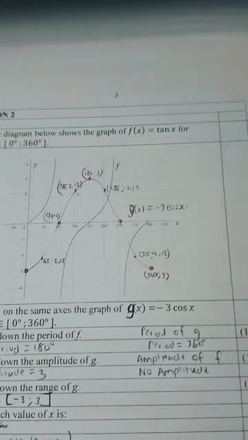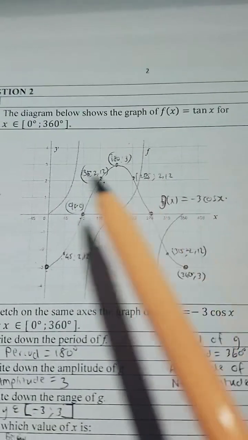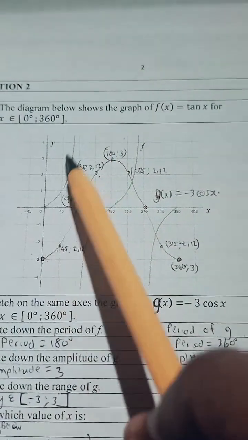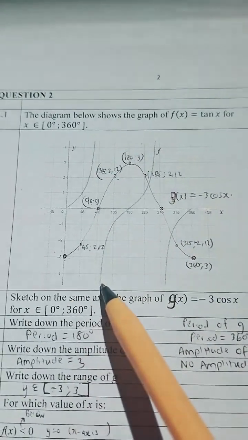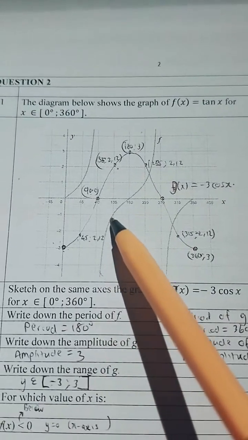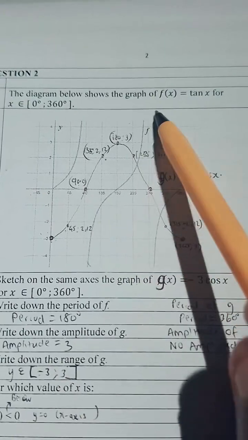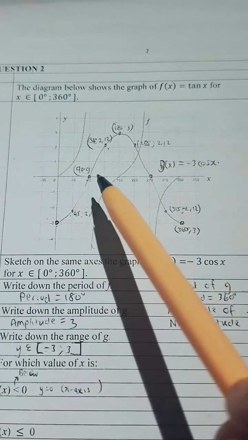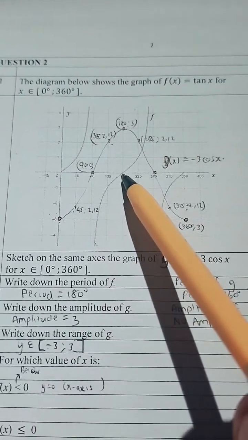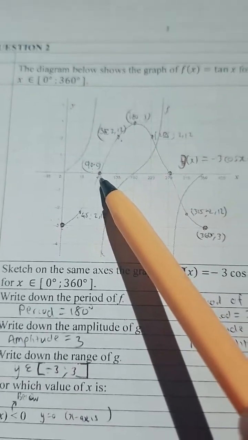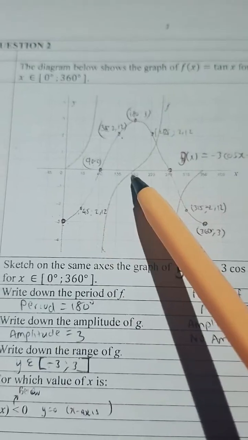We want to know, where is this function, the tan graph, below the x-axis? So let's go and look at the tan graph. Here is the tan graph. Here we are above. Here we are currently below, till here we are below, and then we continue to be above. So from a certain point to a certain point, we are below.